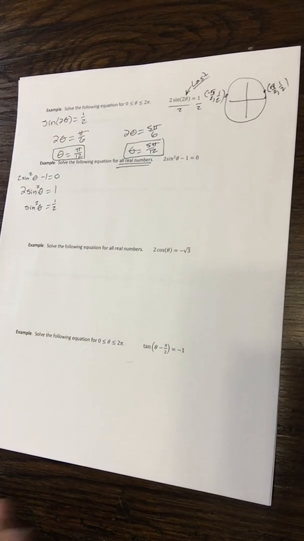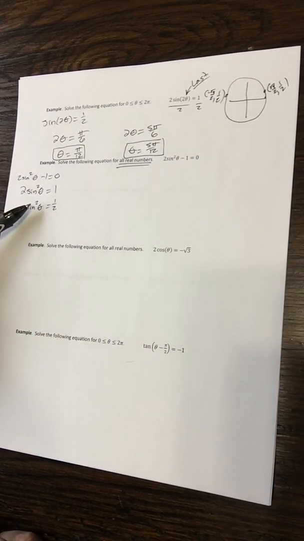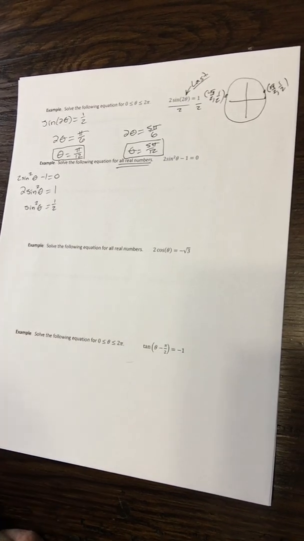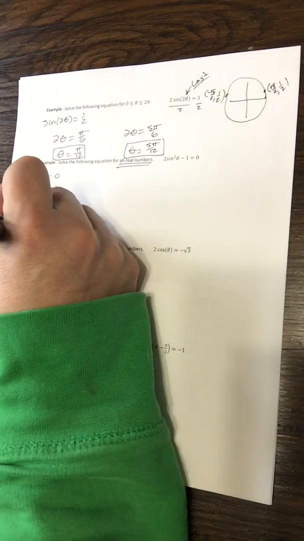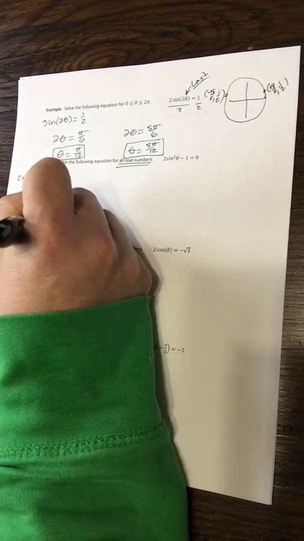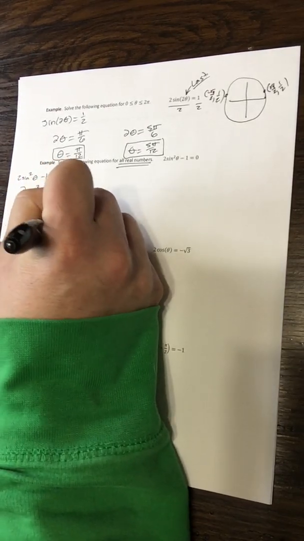Now I have another thing to do. I don't have sine by itself. It's presently being squared. How do you undo something squared? You take the square root of both sides. But when you apply a square root sign in order to cancel out squared, you have to do a plus or minus. So my answer is that the sine of theta is equal to plus or minus the square root of 1/2.